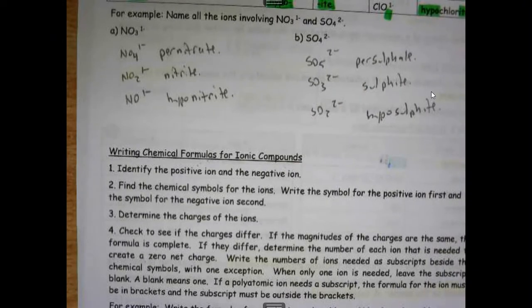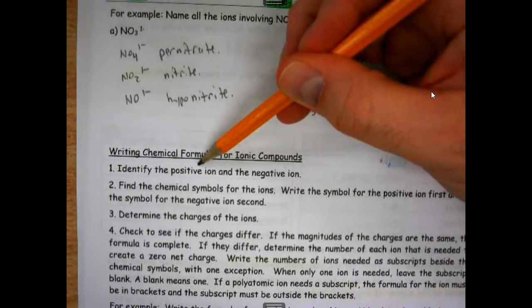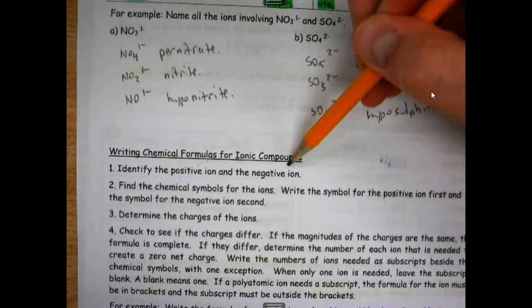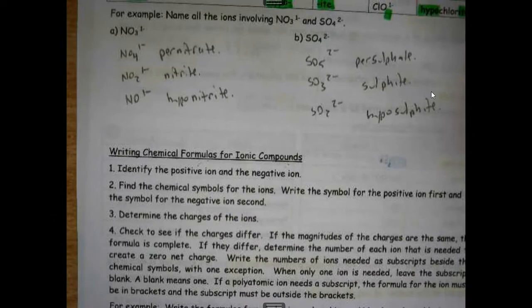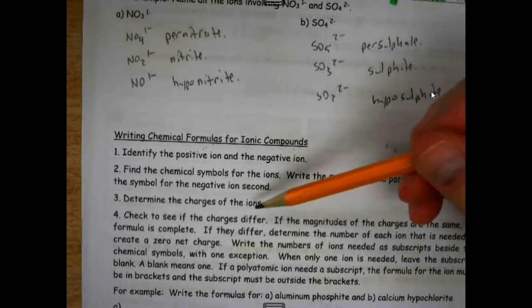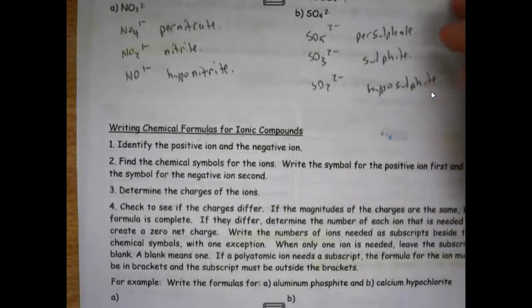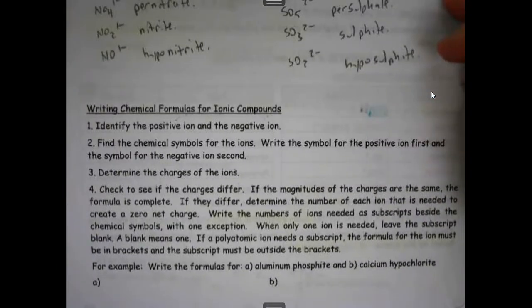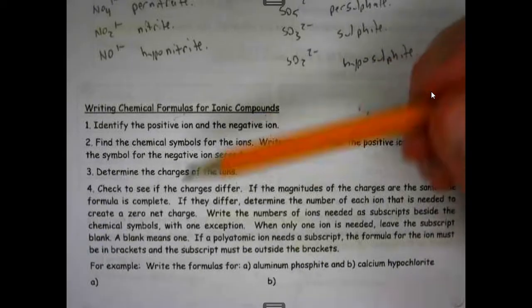So we can't just say metal and then non-metal. What we're going to get in the habit of saying now is which one of these things in my compound is a positive ion and which one of them is a negative ion. Okay? Then we're going to find the chemical symbols for those ions. We're going to write them down. We're going to determine the charges, and then we're going to do our charge balance like we did before, although we don't need to do a full equation for it. We won't do equations for polyatomics. And then we're going to write the formulas.